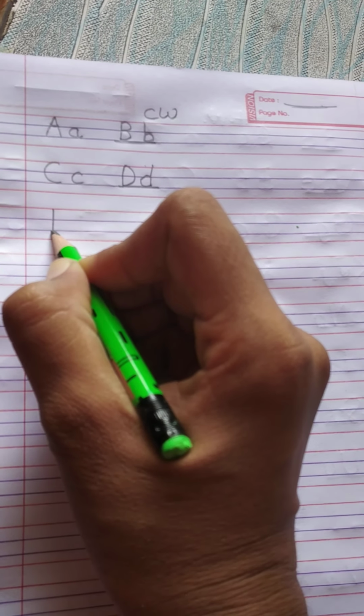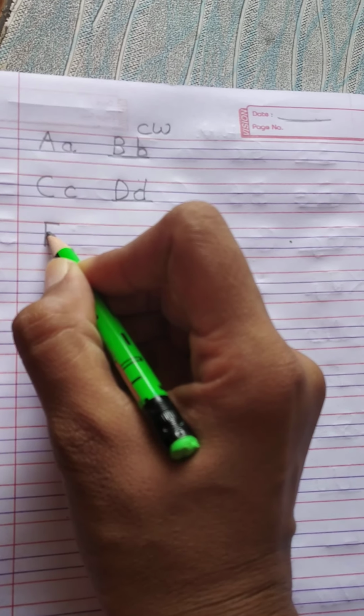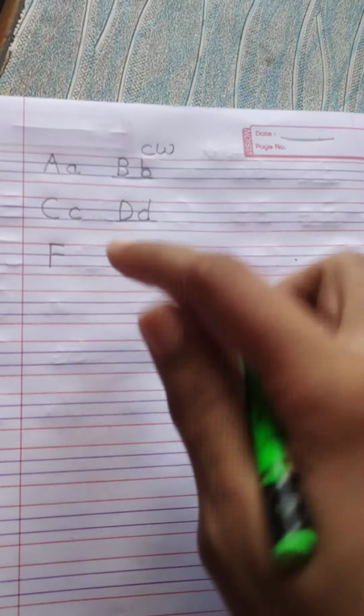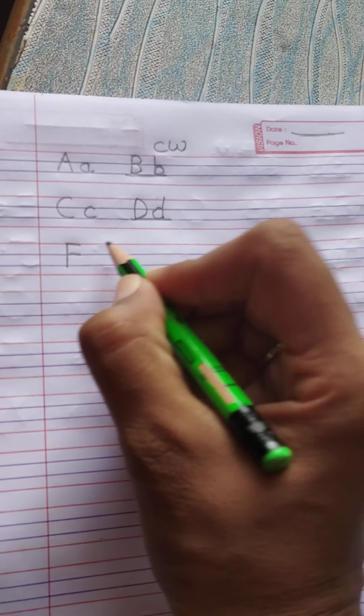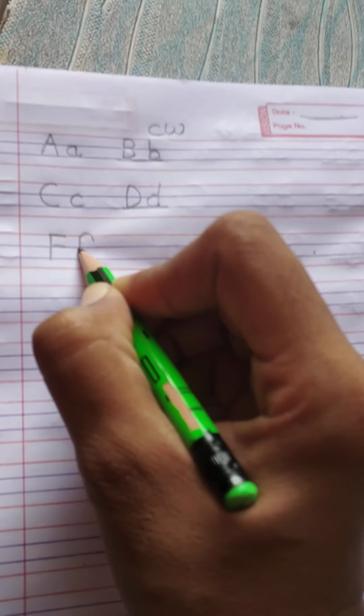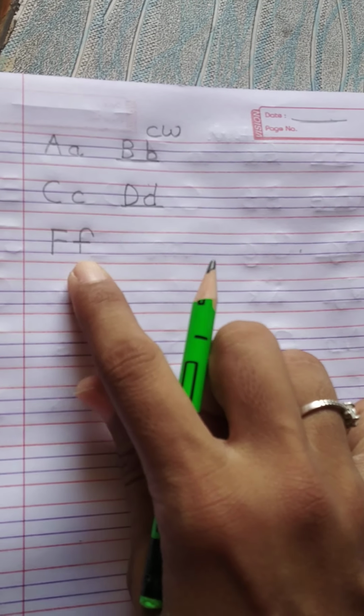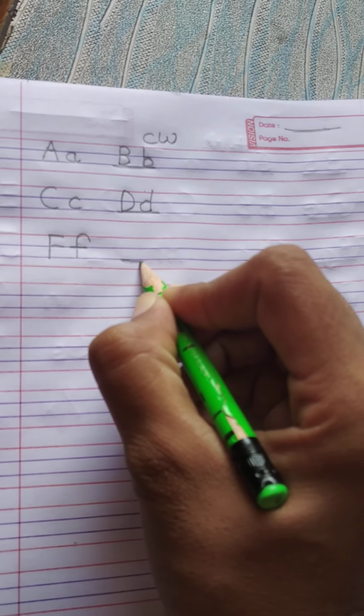Which letter? F. Standing line, sleeping line, capital F. Which letter is this? Capital F. Now small f: curve, standing line, sleeping line. Okay, this is small f. Now F after which letter?